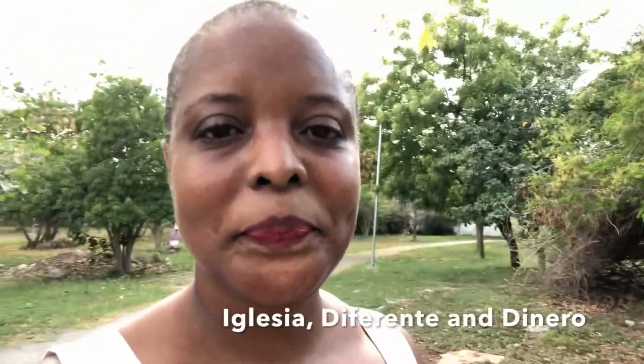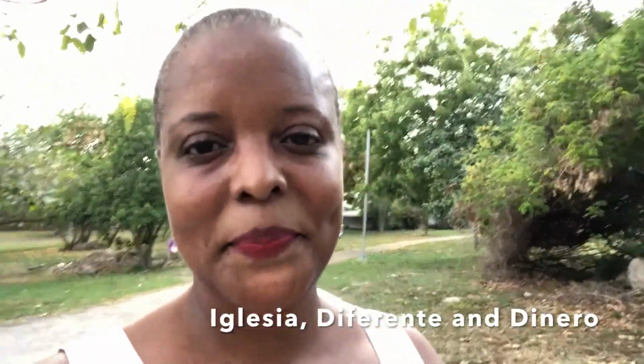Do you know what that means? It means money. Dinero. So the three words we're practicing for our vocabulary for I words: iglesia, diferente, dinero.